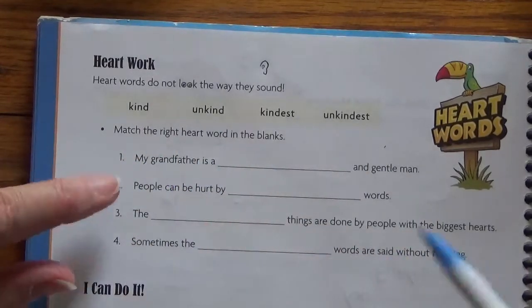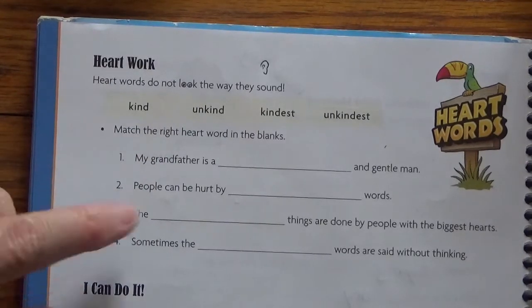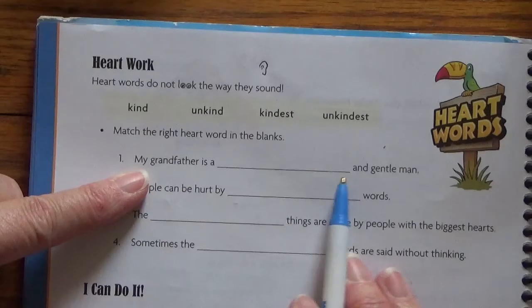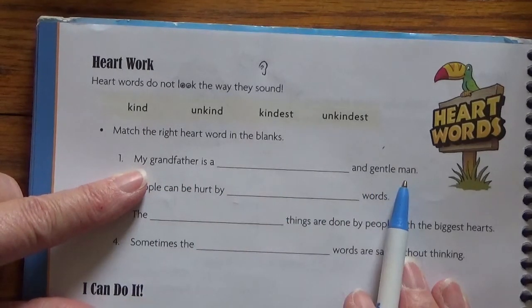All right, match the right heart word in the blank. So we got 4 sentences, 4 heart words. I bet we're not going to use them more than once. All right? My grandfather is a blank and gentle man. My grandfather is a kind and gentle man. That seems to make sense.